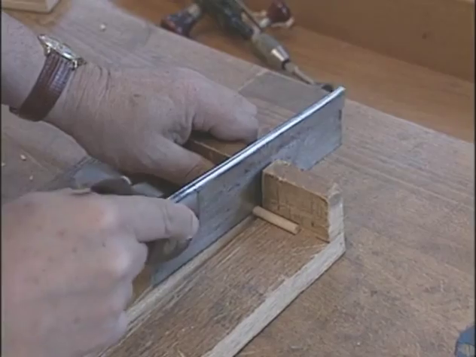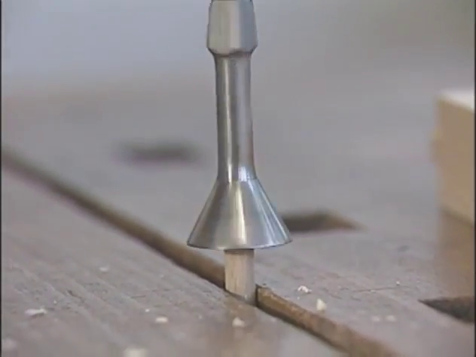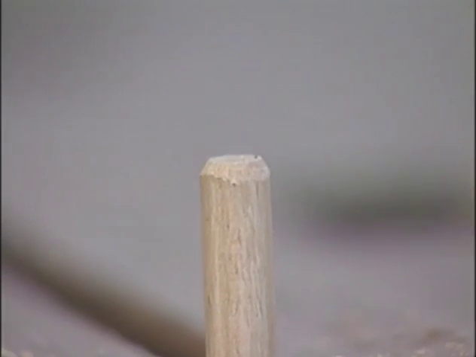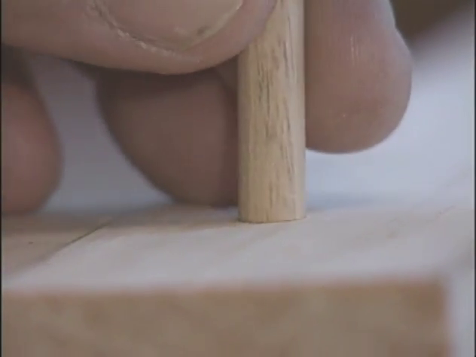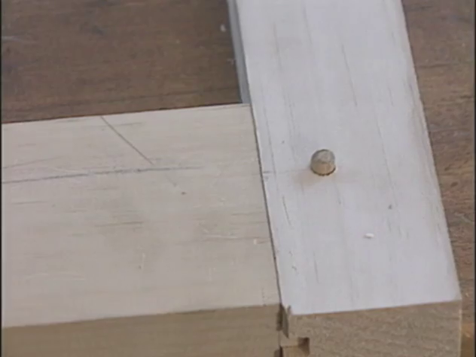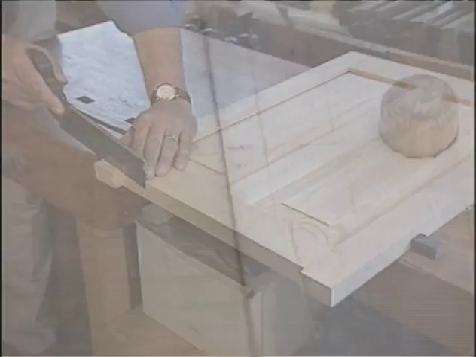I cut a pin somewhat longer than the thickness of the framing members, chamfer the ends so the pin won't damage the entry and exit holes of the mortised member, and drive the pin home. Since the holes are slightly offset, the driven pin will draw the tenon into the mortise, making for a perfectly tight joint.